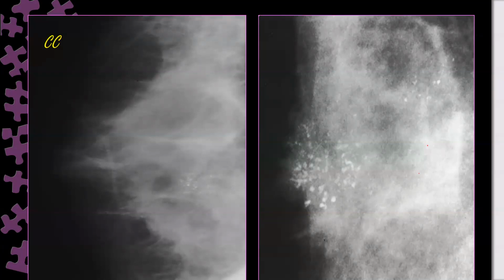The much worse type of classification. This is coarse, heterogeneous, and polymorphic. So I will go for polymorphic. So this is a group of, how does it help us, the spot magnification view?